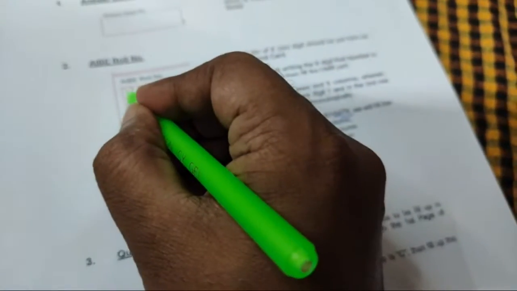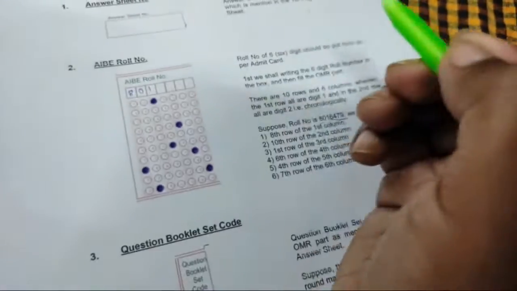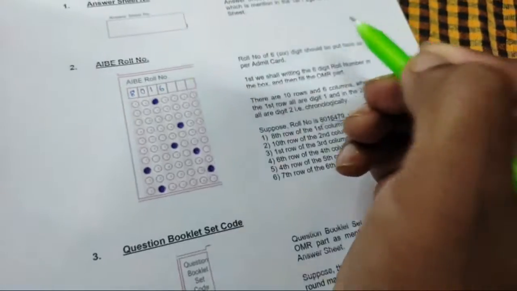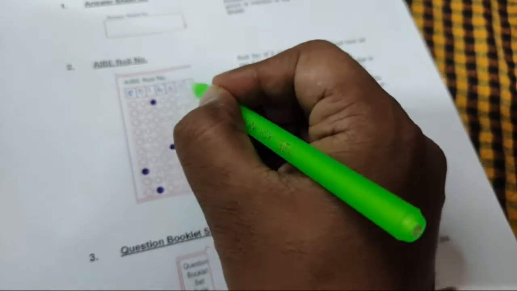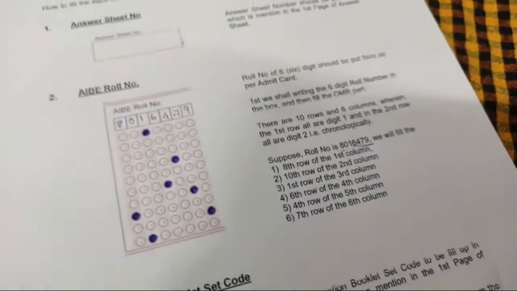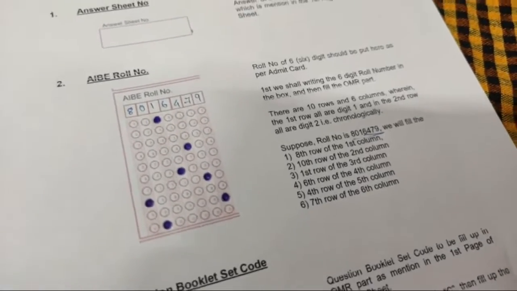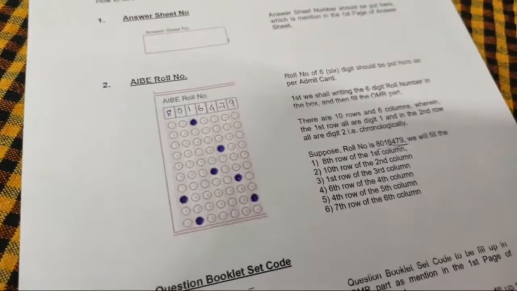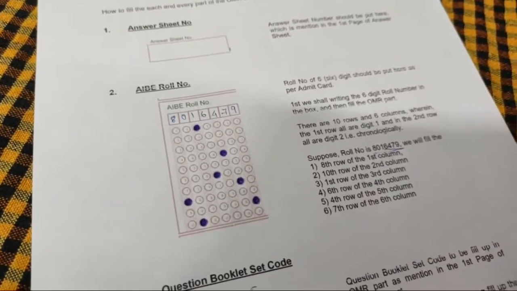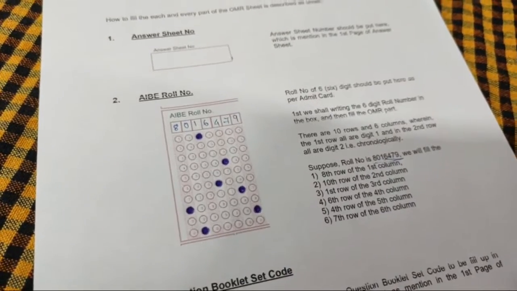And we will have to write the number over here. 8, 0, 1, 6, 4, 7, 9. Mind it, we have to write it correctly, or otherwise the whole of the thing will be going wrong and you will be not evaluated and will be disqualified. So you have to write it correctly.